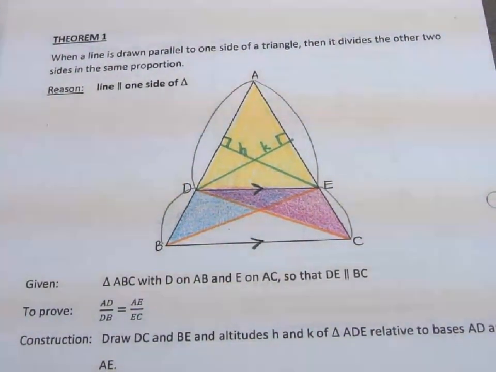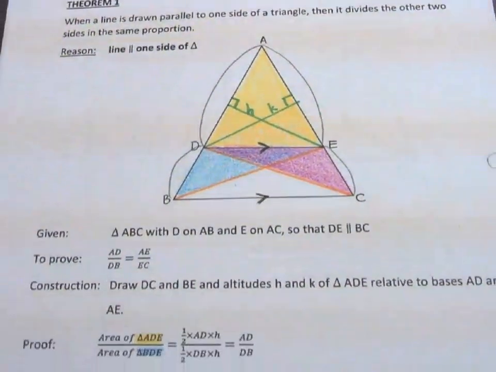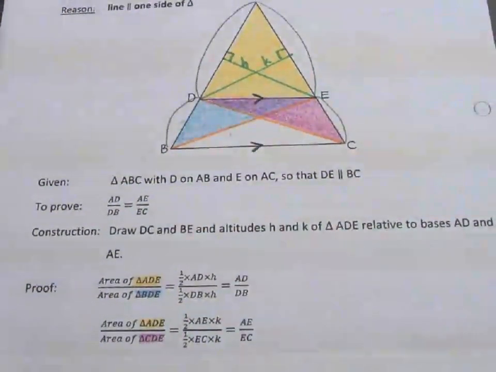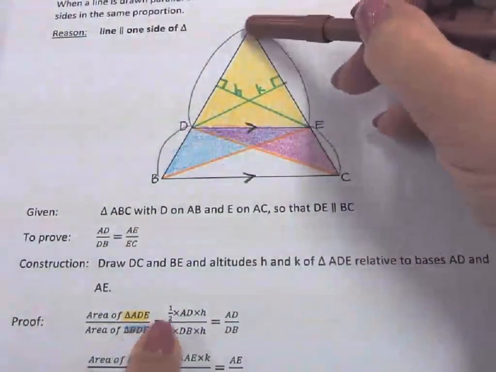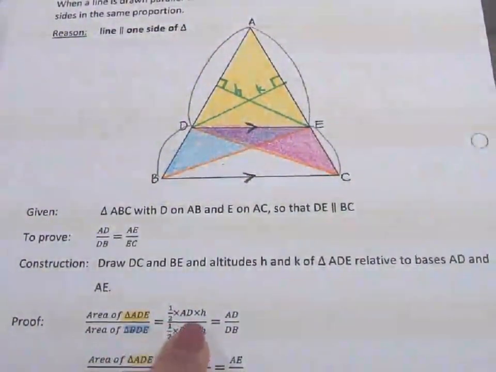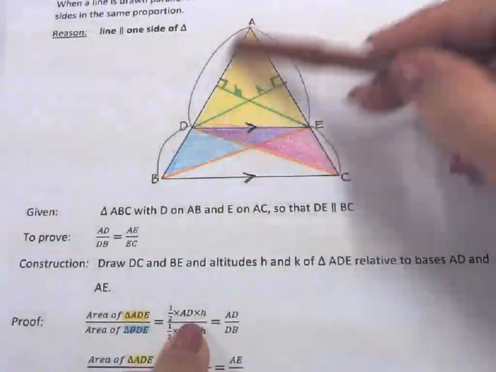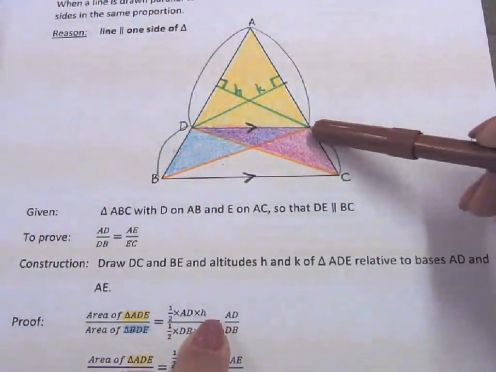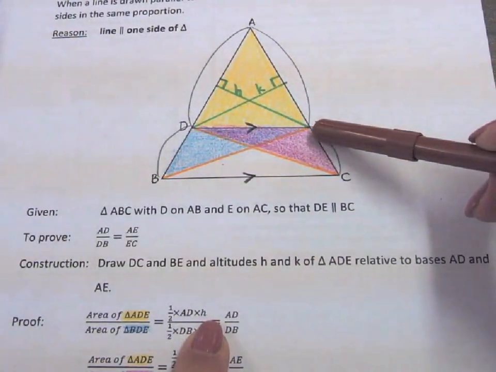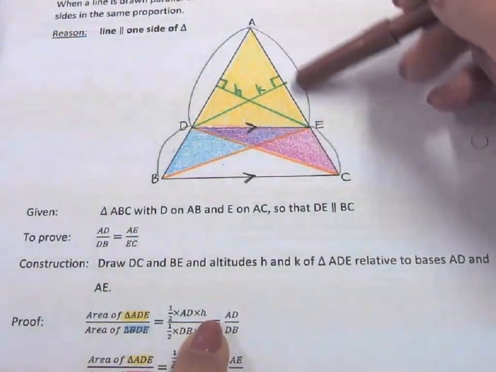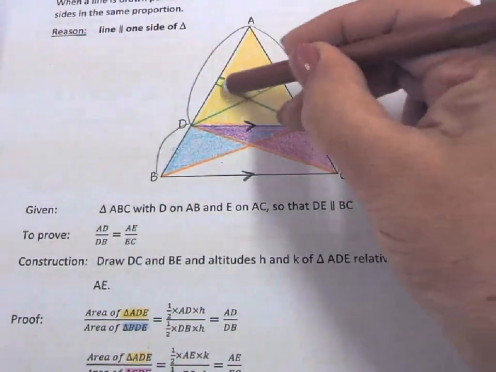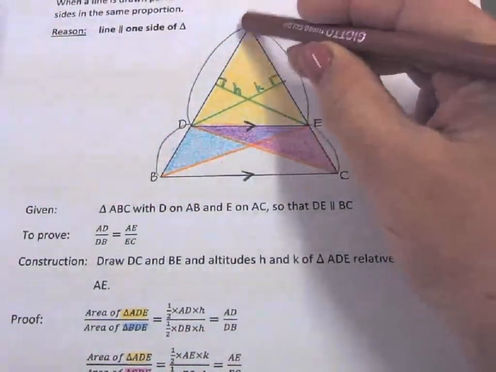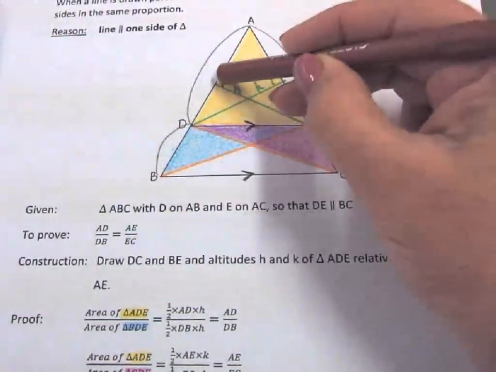Now, the proof we do with the areas of the triangles. The area of the yellow triangle will be half times base, AD, times height, perpendicular height, H. Why don't I choose the base as AE or DE? You always choose the base as the one where the perpendicular height comes from. So that's the base because the perpendicular height lies on that line.